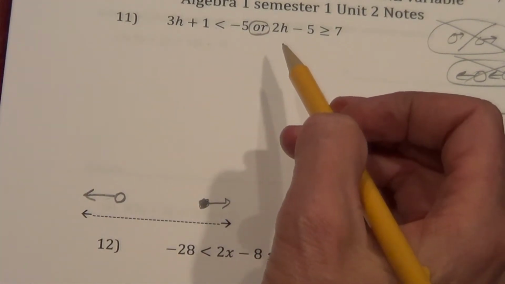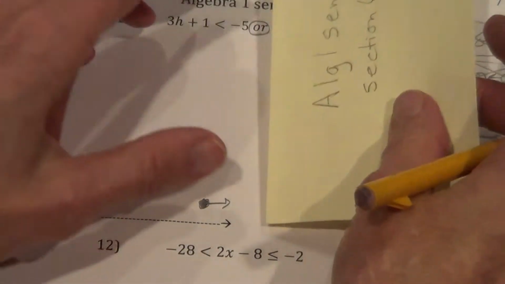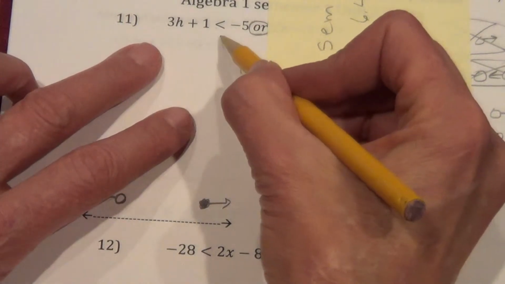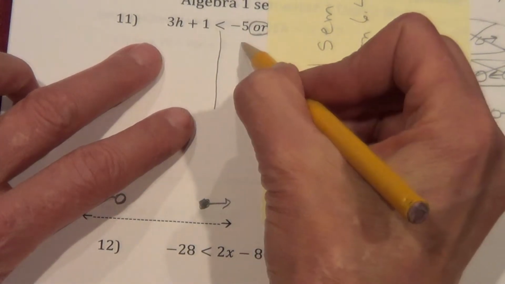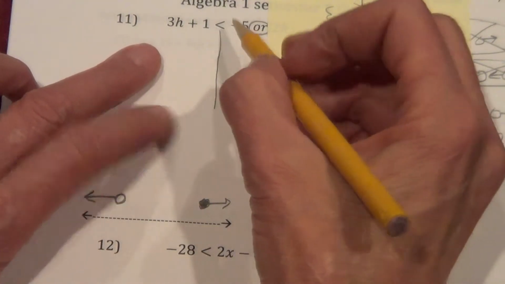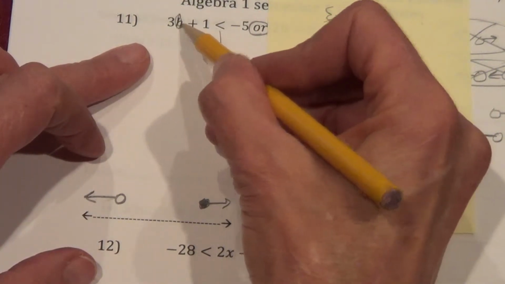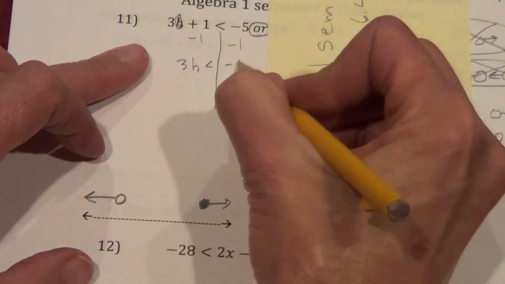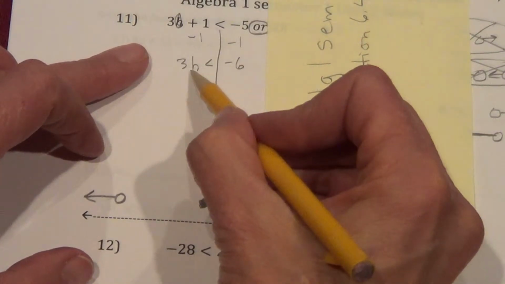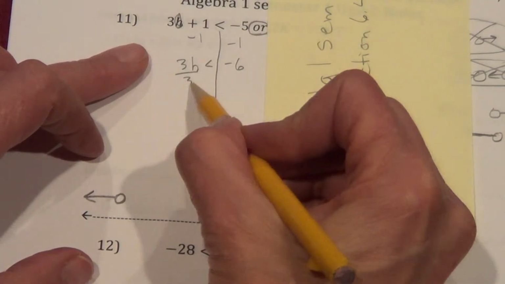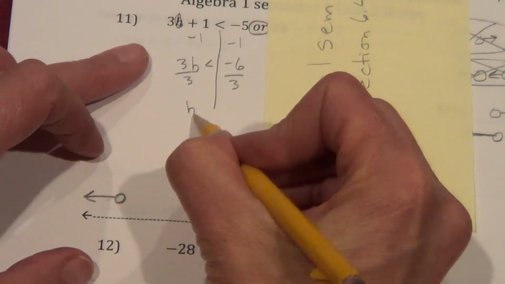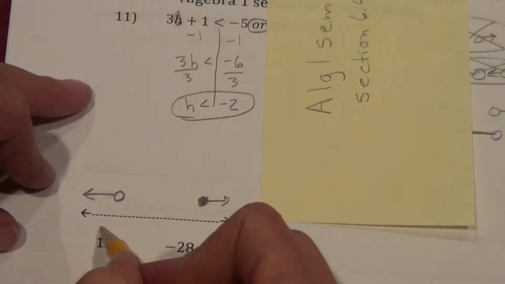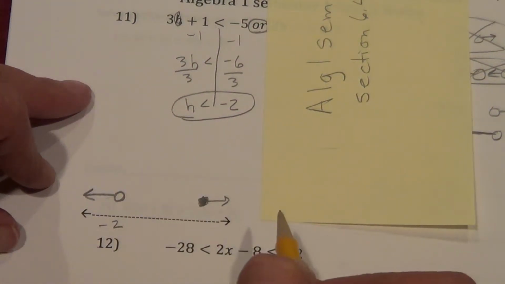I am just going to use my Post-it note to cover one of those so that we can focus completely on this other one. So we have 3h plus 1 is less than negative 5. Well, the first thing I'd do to get that variable alone would be to subtract 1 from each side. So I get 3h is less than negative 6. Now to get that h alone, it's being multiplied by 3. I'd divide by 3 on each side. I would get h is less than negative 2. So that's one of my answers. Down here I can go ahead and write a negative 2 underneath that inequality.